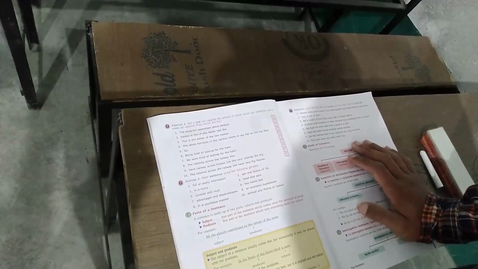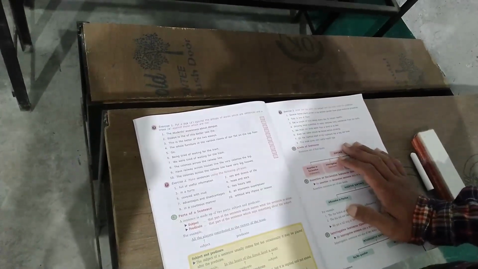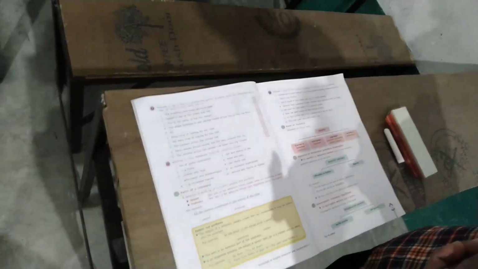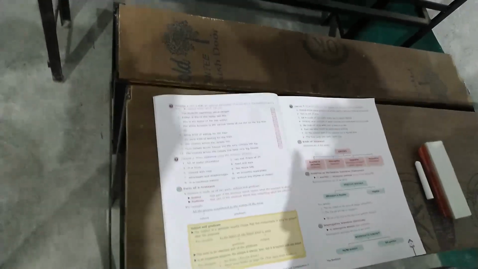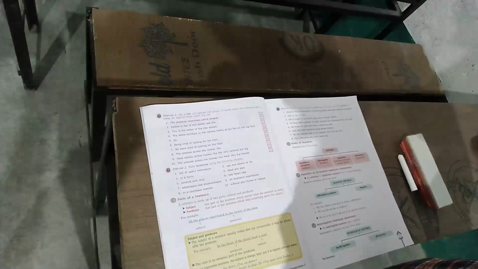Second, it says, is the of this better to the. The arranging order of these words is not correct. That's why this is also not a sentence, and as it is not a sentence, we will put a cross over here also.